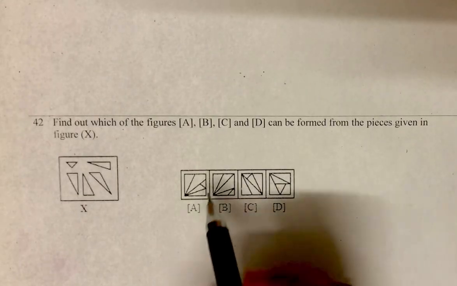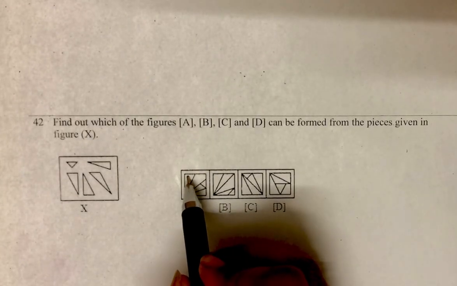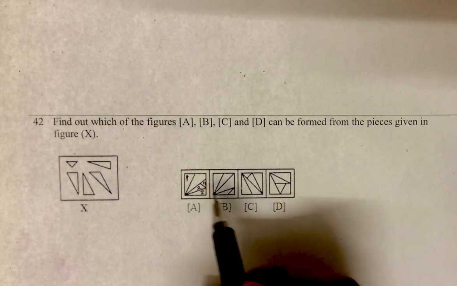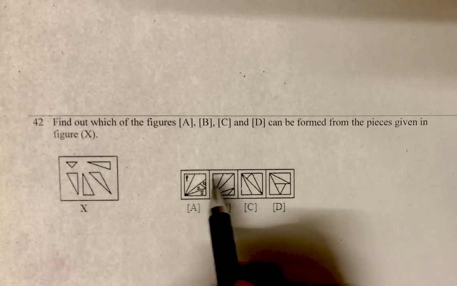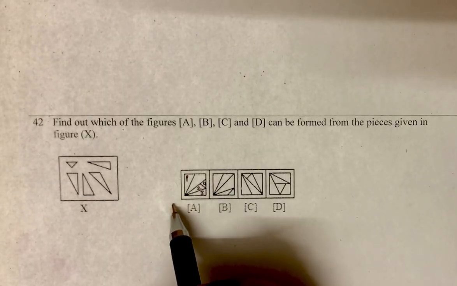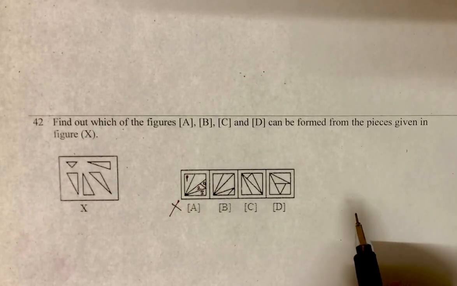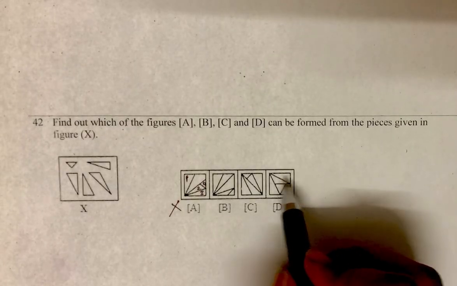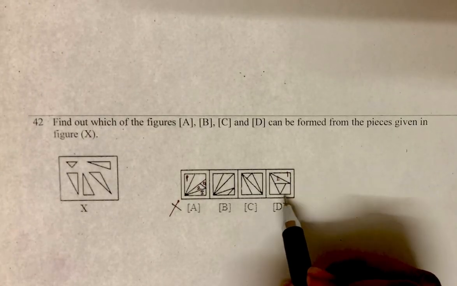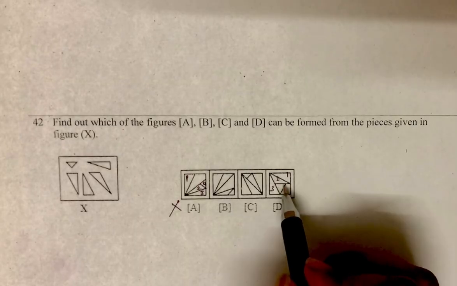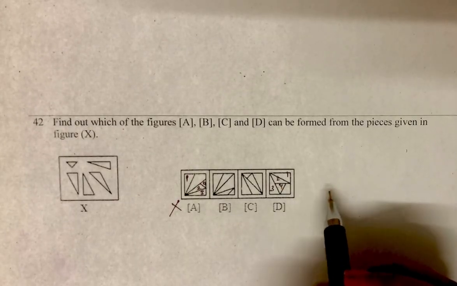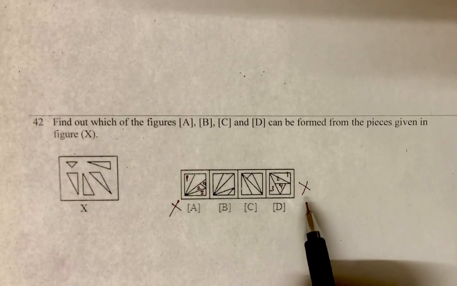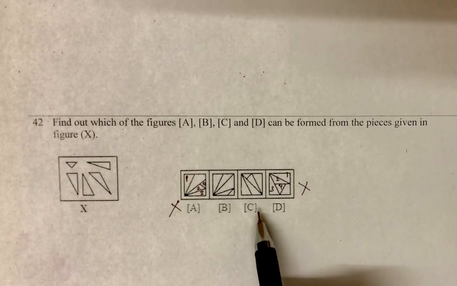In option A, we can see it is first, second, third and fourth. So there are only 4 triangles. This is not a triangle. So option A is not our answer. Similarly, we can see in option D, we have 1, 2, 3 and 4. Only 4 triangles. So option D is also not our answer. So we are left with B and C.